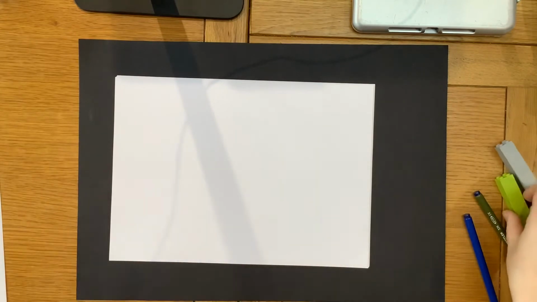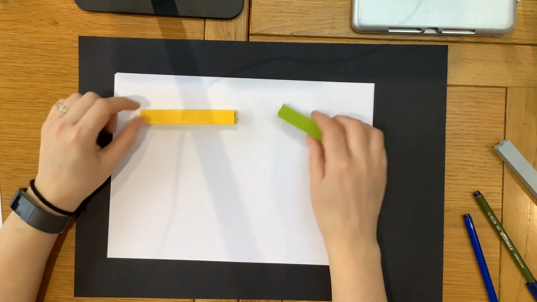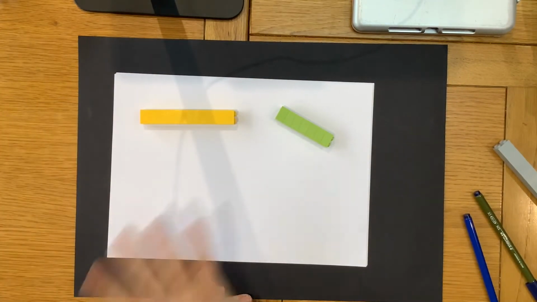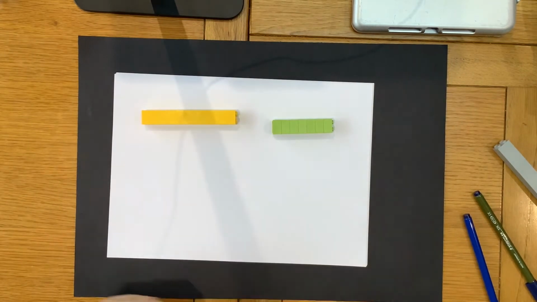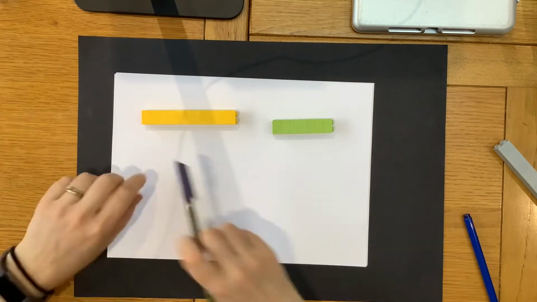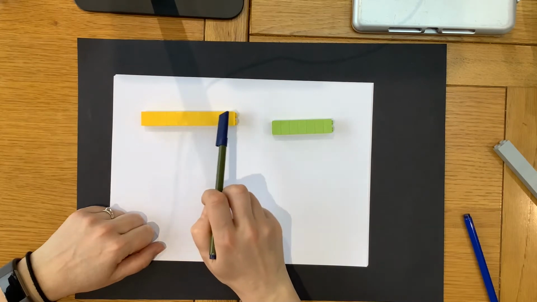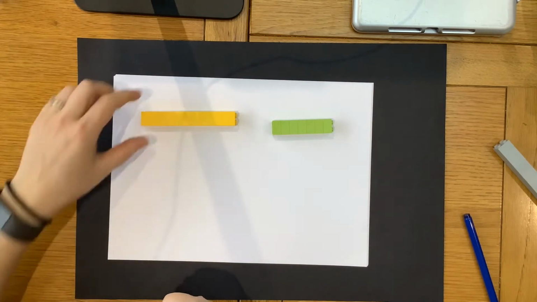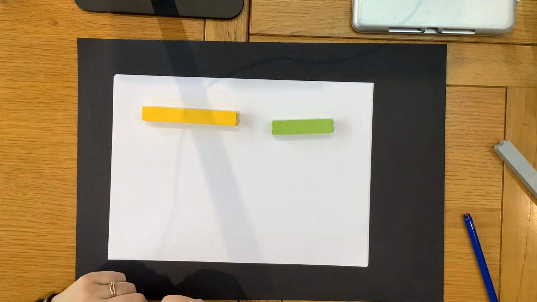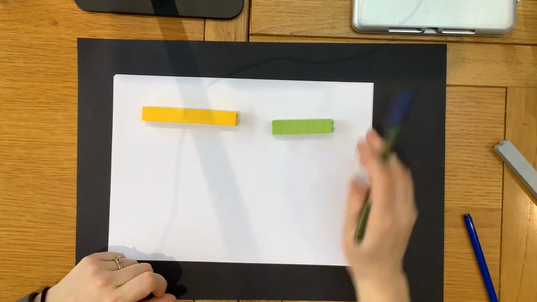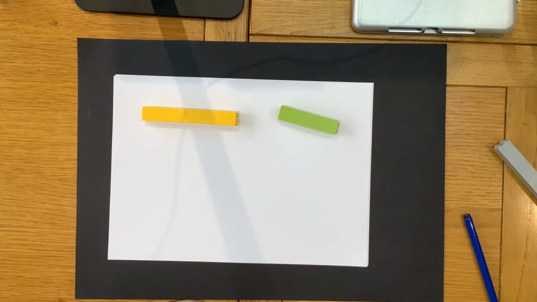So let's imagine that I've got some Lego, which I have. I've got some yellow Lego and I've got some green Lego. And I want to compare the size of the amount of Lego I have. So let's do it by counting to start with. I've got 1, 2, 3, 4, 5, 6, 7, 8, 9, 10, 11 pieces of yellow Lego, okay? And I've got 7 pieces of green Lego.